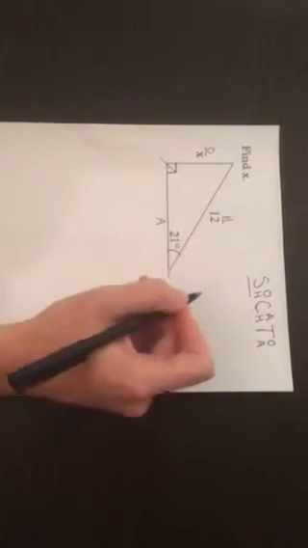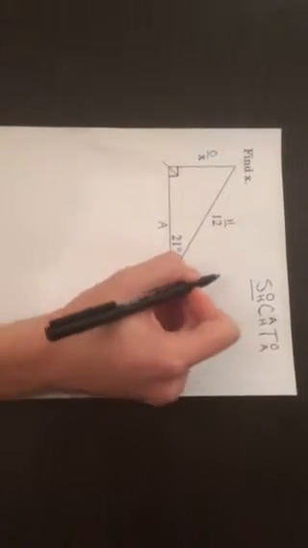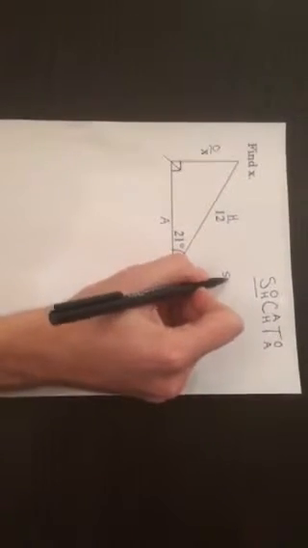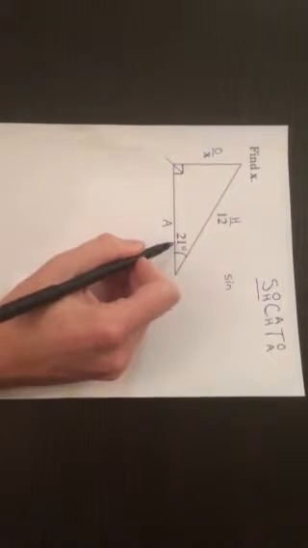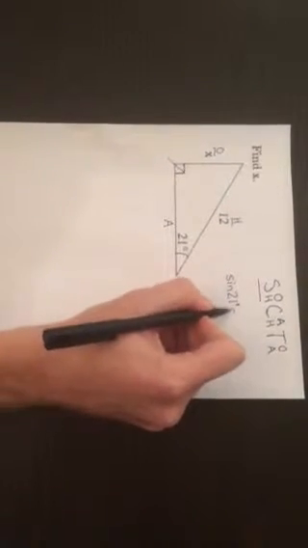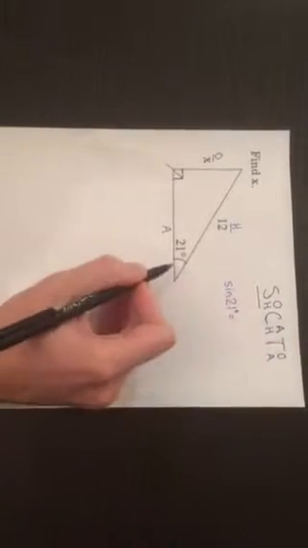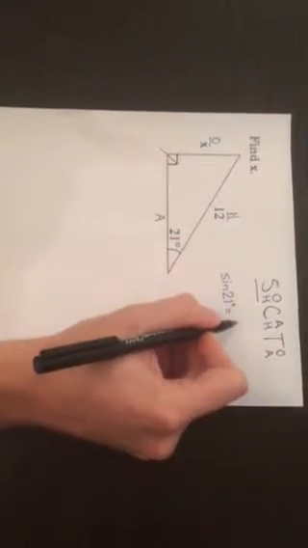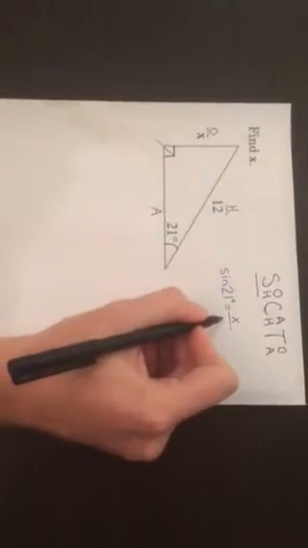So from there, I'm going to set up my equation, starting off with sine of my reference angle, which is 21 degrees, equals my opposite side, which in this case is X, over my hypotenuse, which in this case is 12.